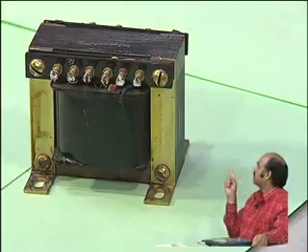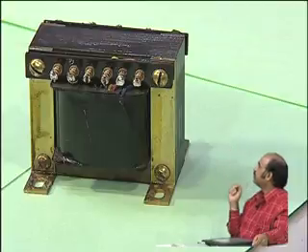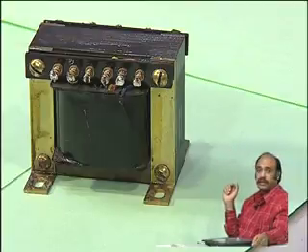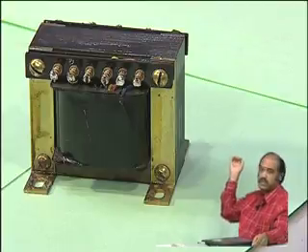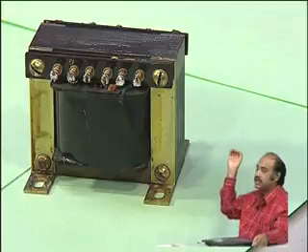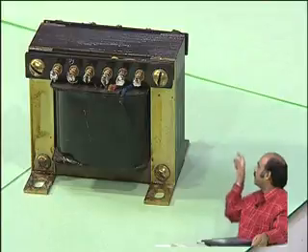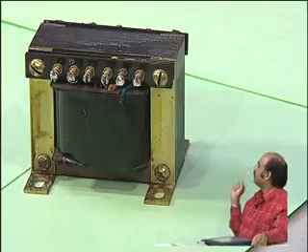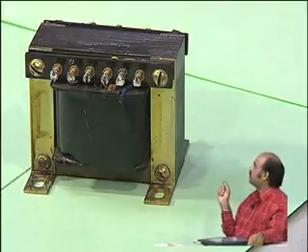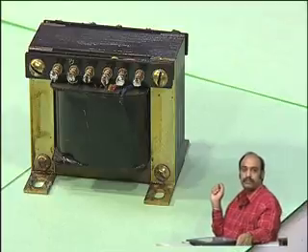The transformer consists of the terminals there. In a practical transformer, the terminals are brought out, and that is where the coil windings are terminated by soldering. The rectangular solid block, that is the core.